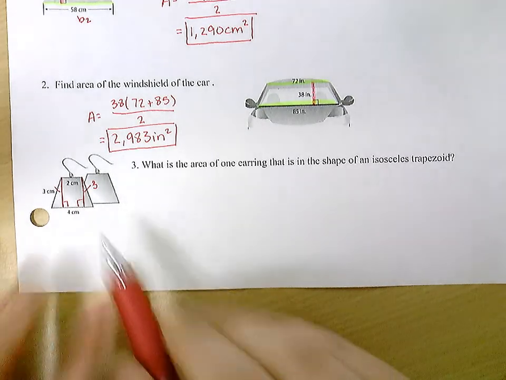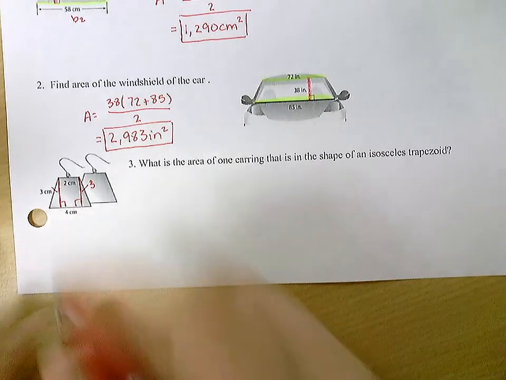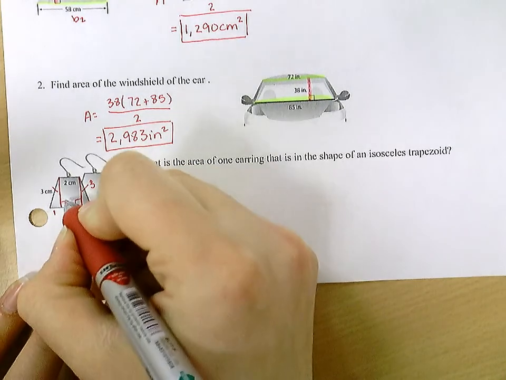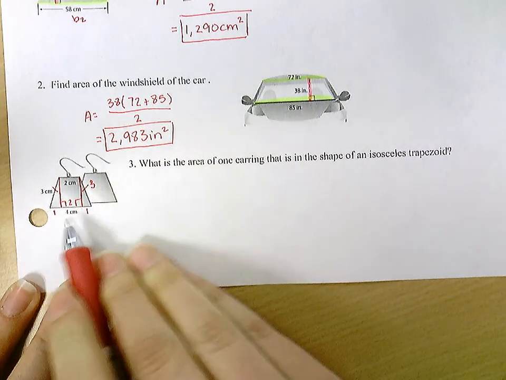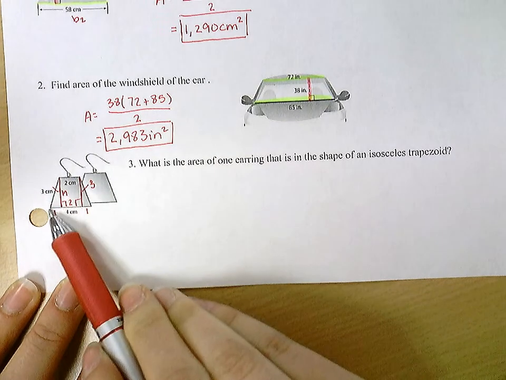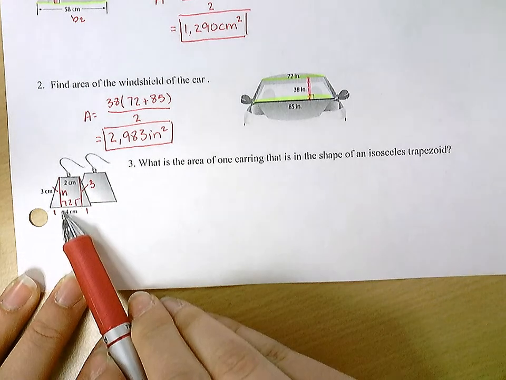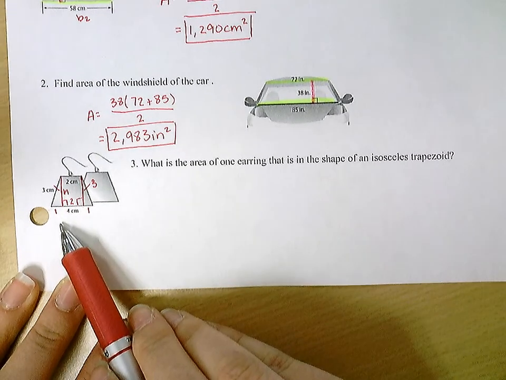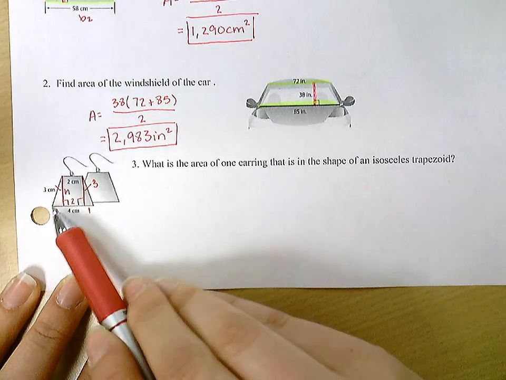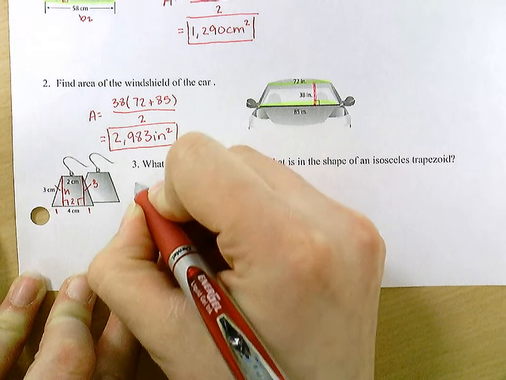2, right? So what do you think each of these lengths would have to be? 1, because it's isosceles, so it splits it in half. So if this section is 2 and these 2 pieces are 1, I created this right triangle off to the left here and at the right, and I can now find that height. So I have a right triangle with 3 centimeters and 1 centimeter.